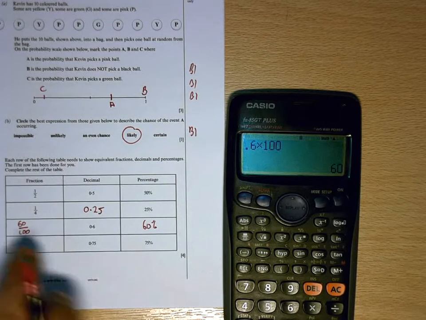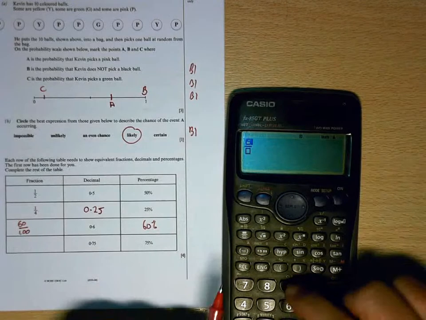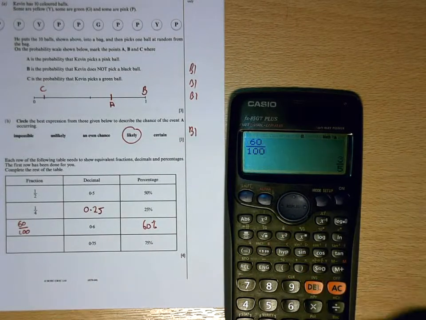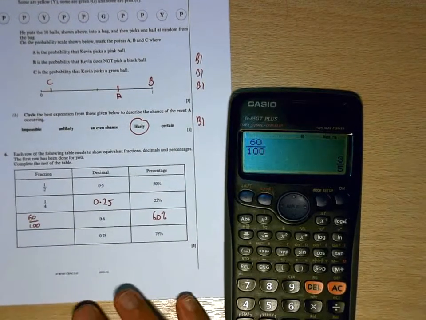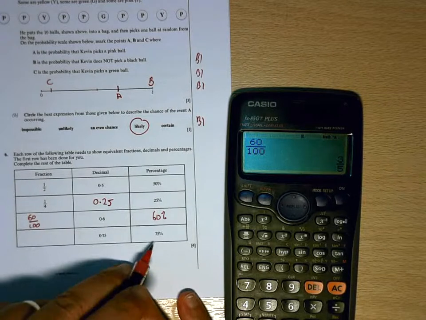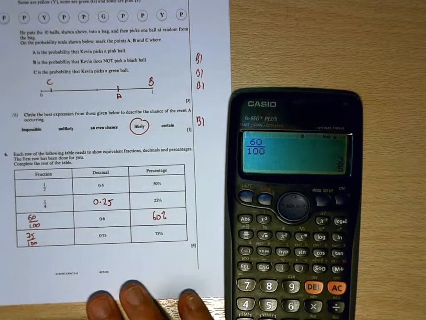You could cancel it down using your fraction key. You could write 60 over 100 and it'll turn it into 3/5 for you, but 60 out of 100 would earn you the marks. In the same way here, 75 out of 100 would earn you the marks.